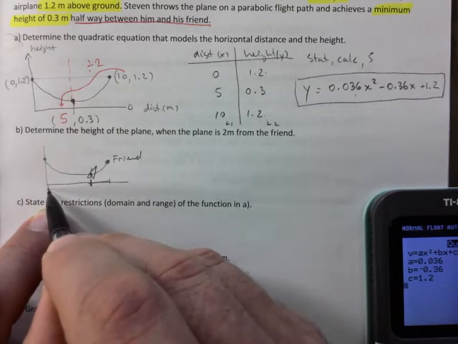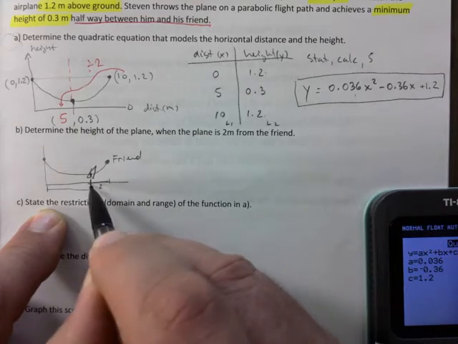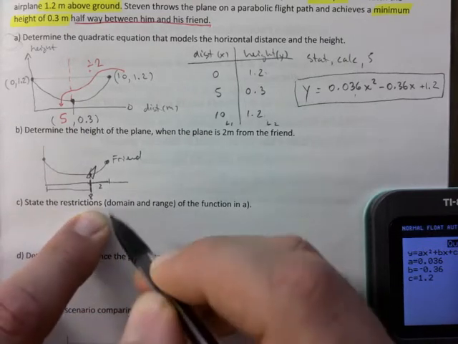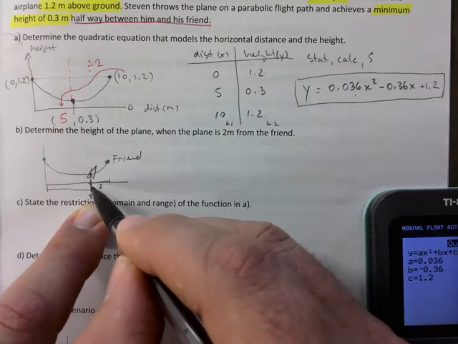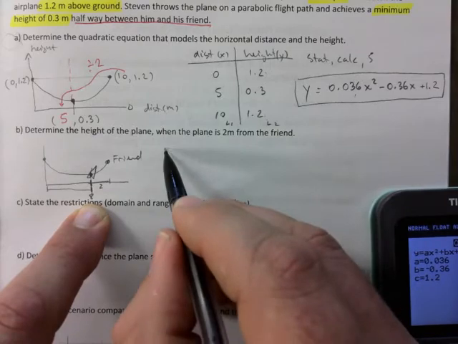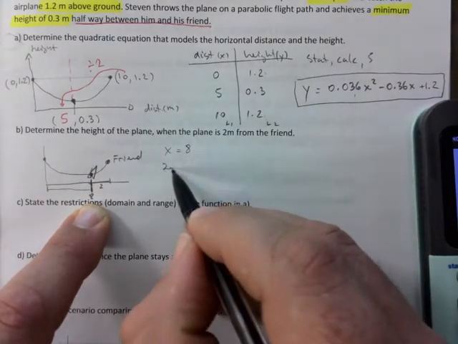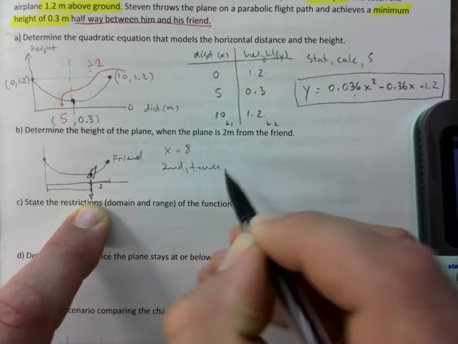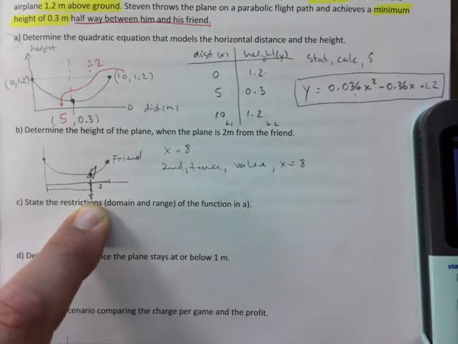What value are we really looking at when you start at 0.2 meters away from the friend, which is 8, right? The x value is 8 here. At a distance of 8 from when it was thrown, what is the height there? X is equal to 8. So we go second, trace, value, right? X is equal to 8.